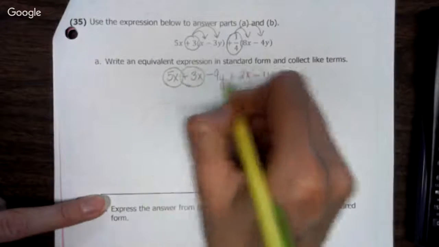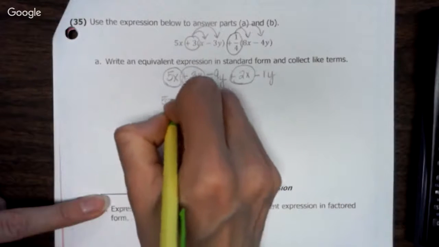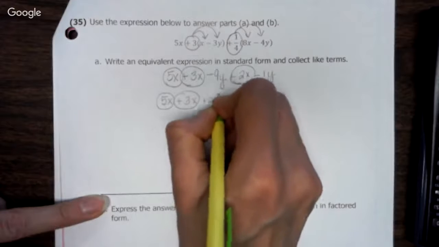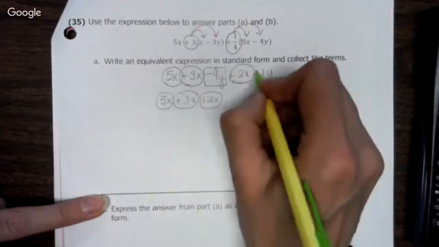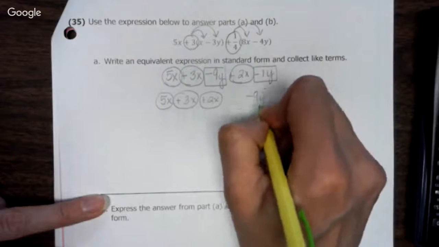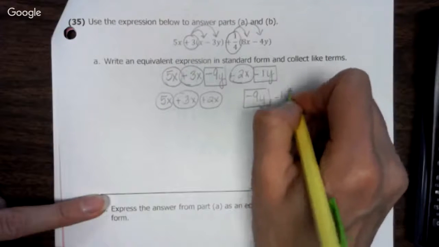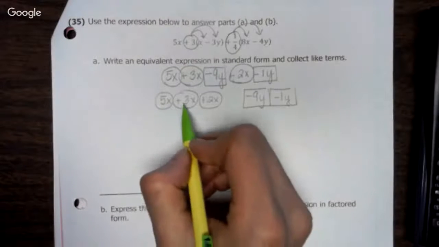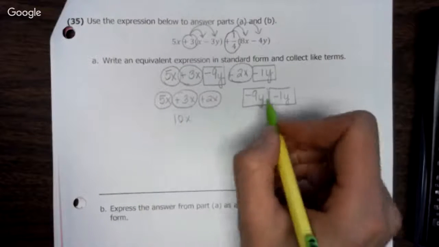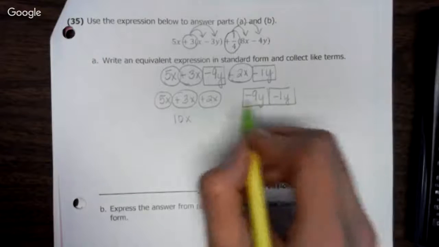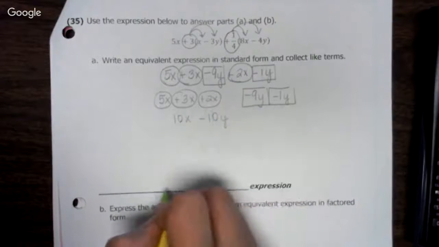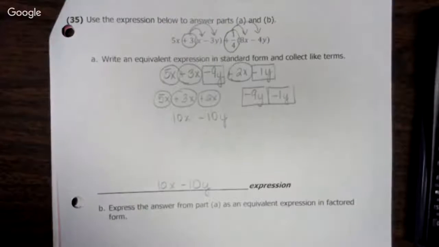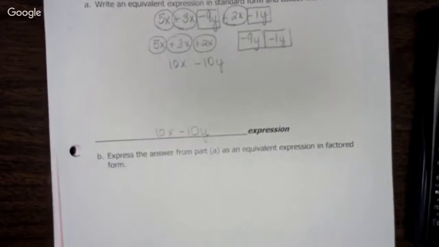So now combine your like terms. So 5x, 3x, 2x. Those are all your x's. Write them next to each other. Then you have your negative 9 and negative 1. Those are your y's. You can write them right next to each other. Okay, so let's add. 5 plus 3 plus 2 is 10x. Negative 9 plus negative 1 is negative 10. So my answer would be 10x minus 10y. You can't combine those because one has an x, one has a y.